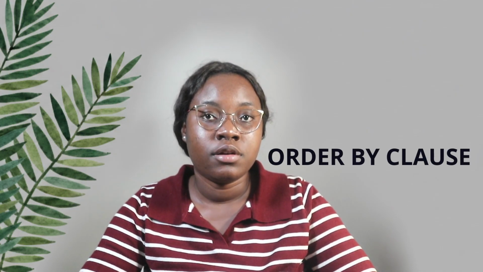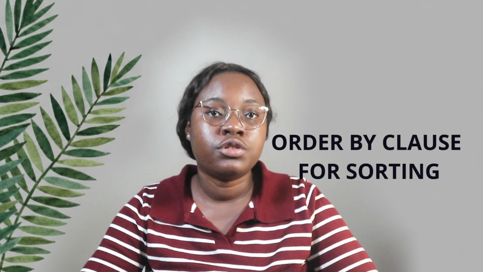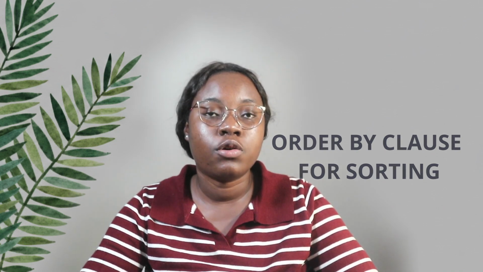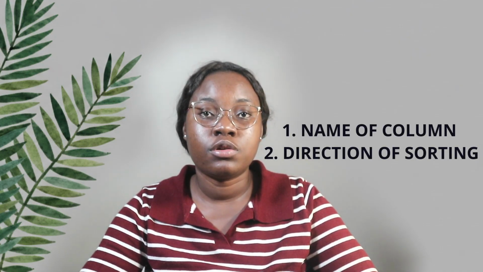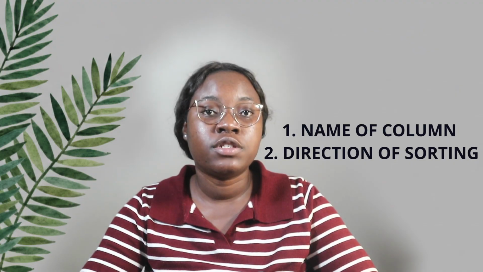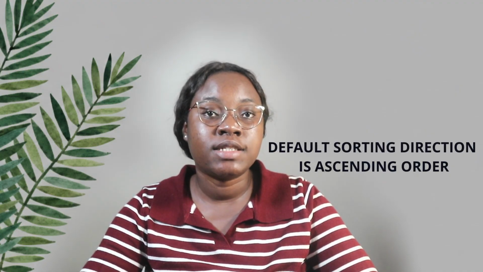Next, let us look at how we can sort our data. We sort our data by using the order by clause. This is used to sort data either in ascending order, from the lowest to the highest, or in descending order, from the highest to the lowest. The order by clause takes two things into account: the name of the column you want to sort and the direction of the sorting. But let's say you don't specify the direction of the sorting, you don't need to worry. By default, SQL sorts data in ascending order.